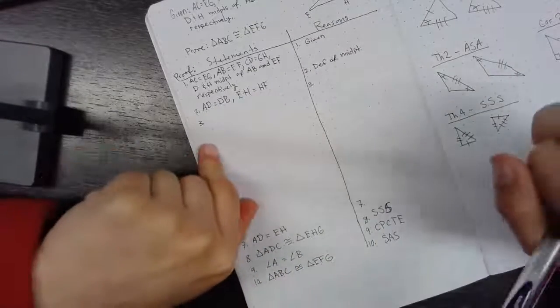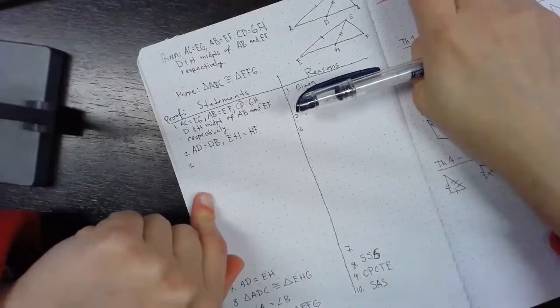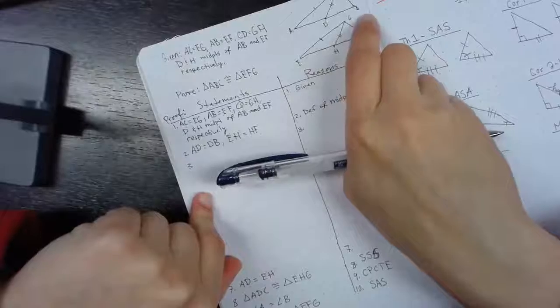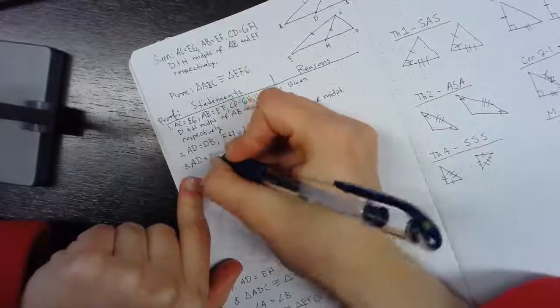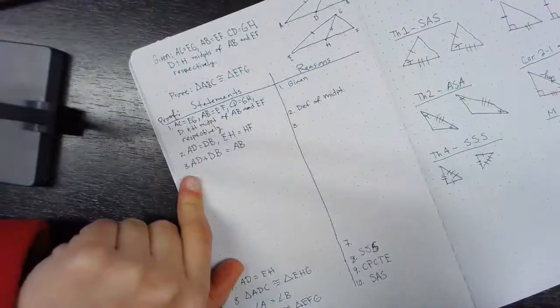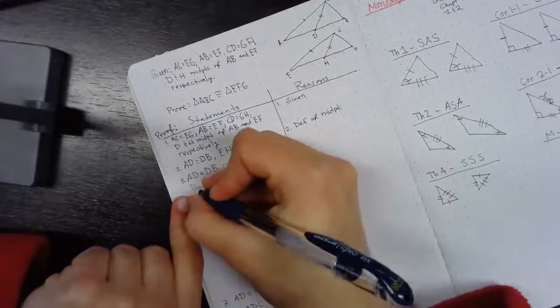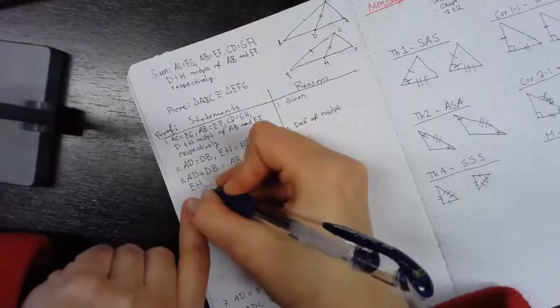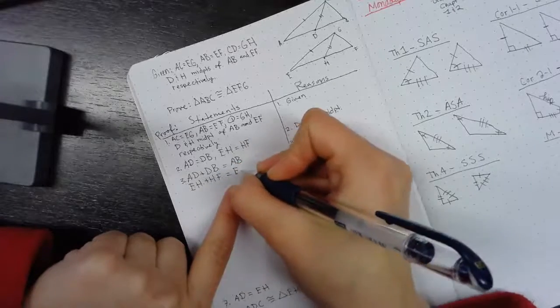Alright, here's what I was suggesting. We know the whole is equal to the sum of its parts. So AD plus DB has to equal AB. We know that for sure. We also know EH plus HF is equal to EF.